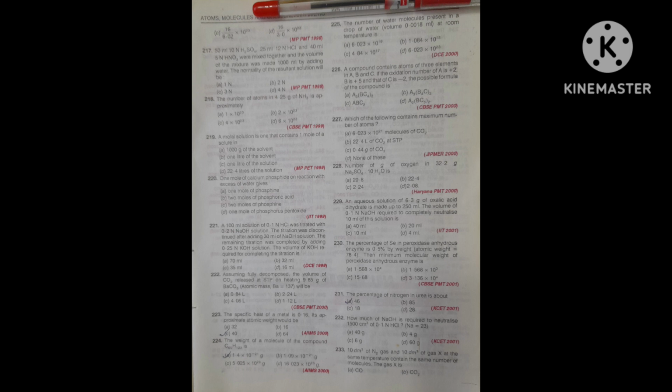And third option, 0.44 gram of CO2. You know that 44 gram means 1 mole. Then 0.44 means you are talking about 44 divided by 100. It means in this case the power 23 will become 21. Correct?